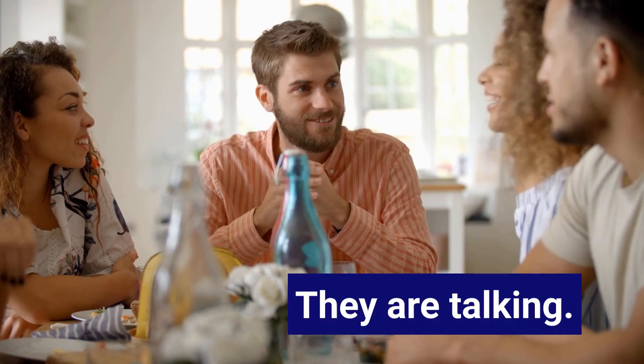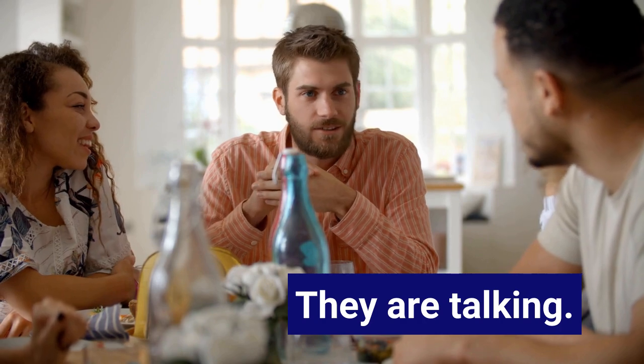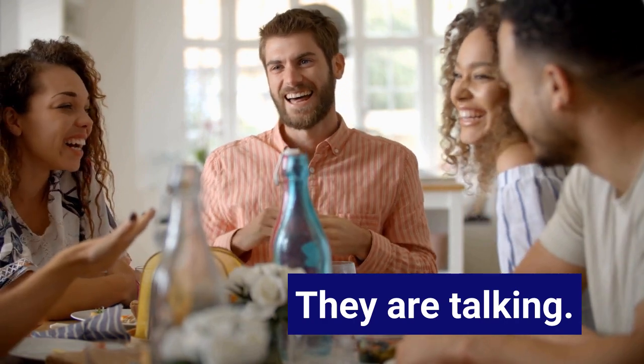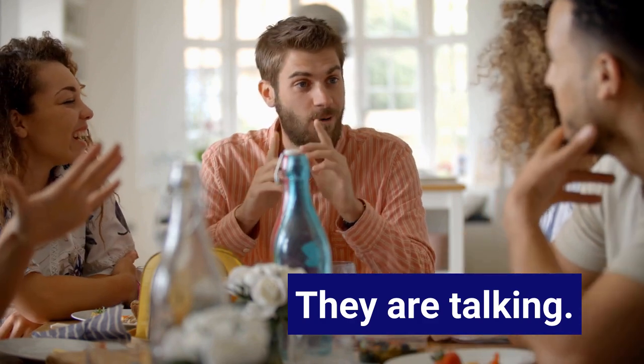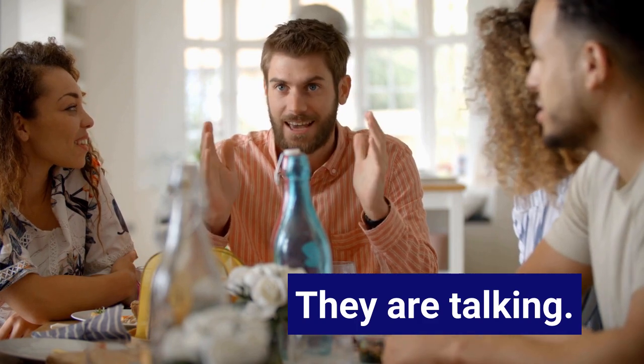Let's look at another one. Here we have a group of people. Already in your mind, you should be thinking to yourself, I see more than one person here, that this is a group. They are talking. If that was a blank, we would put are in there, because there is definitely more than one person there. So we want to make sure we show that when we use the form of the verb to be. So we would say they are talking.